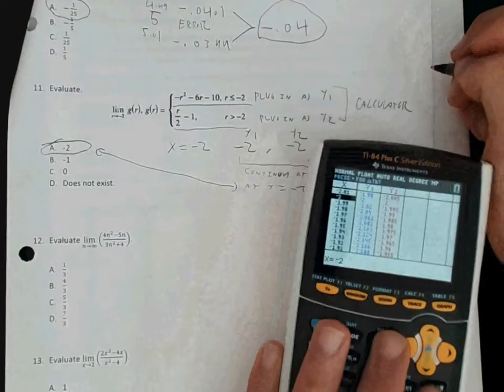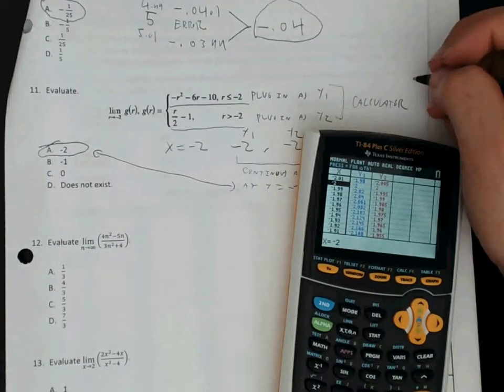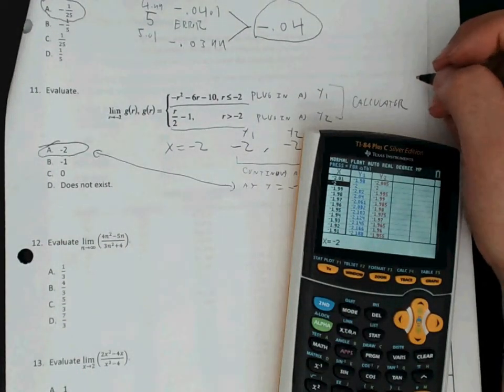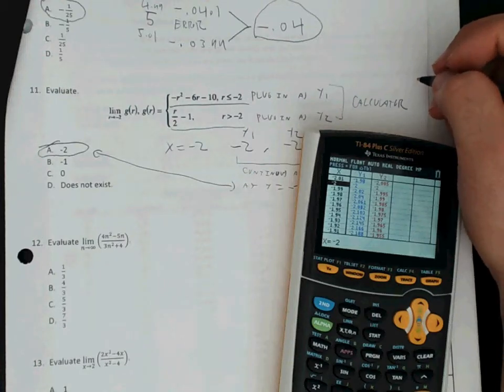Alright, now you want to evaluate the limit as n approaches infinity of 4n squared minus 5n over 3n squared plus 4.